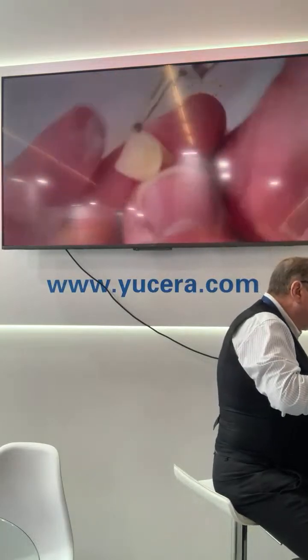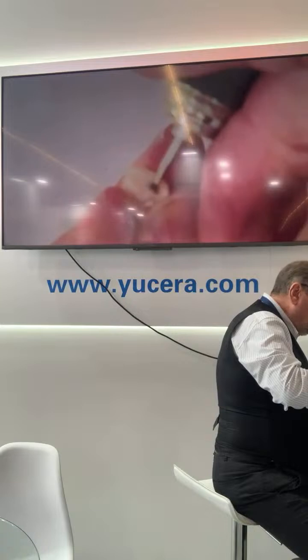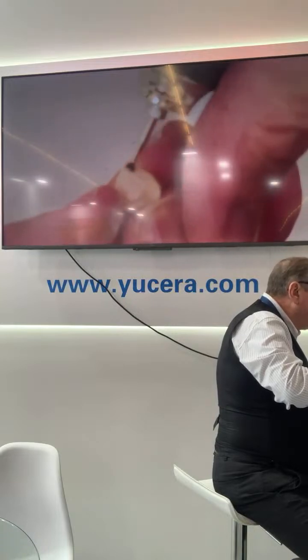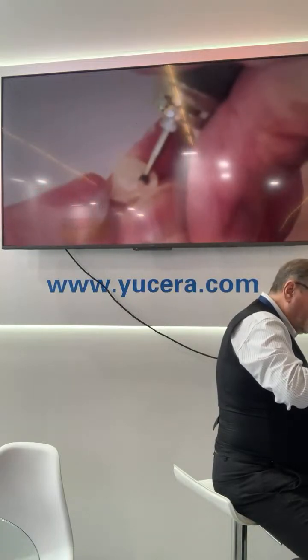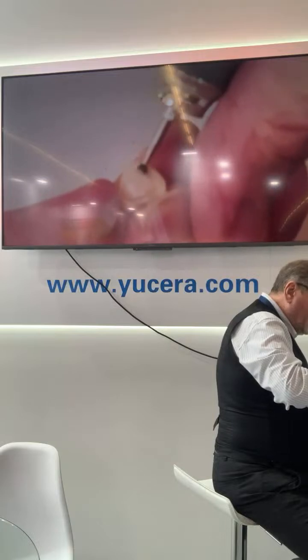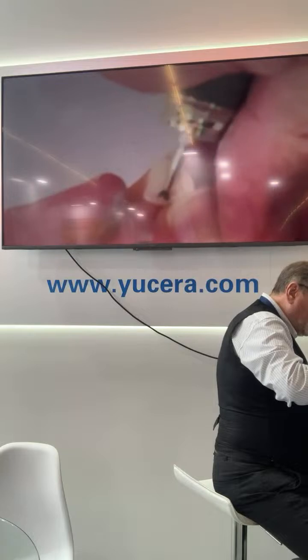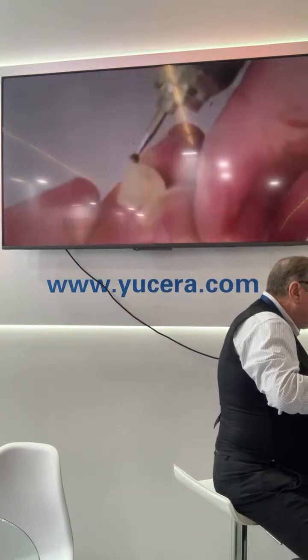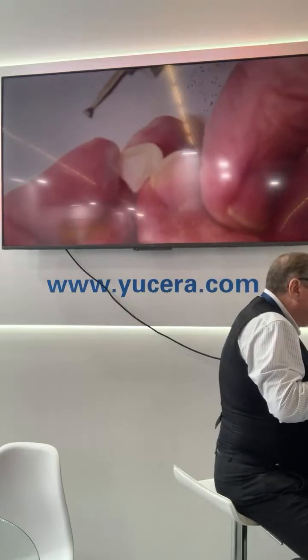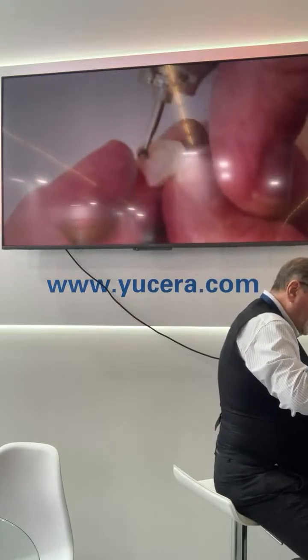And we can also make some effects here, on the palatinal view. Here. You see?